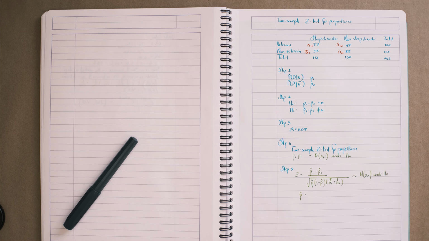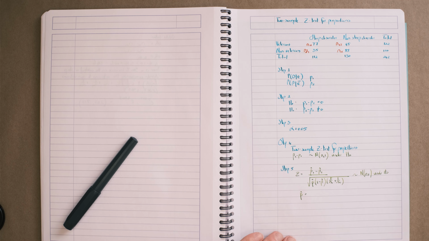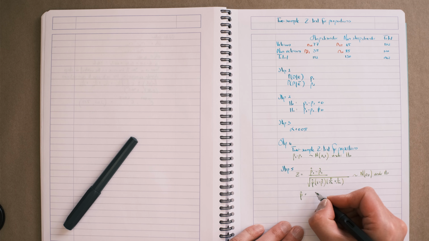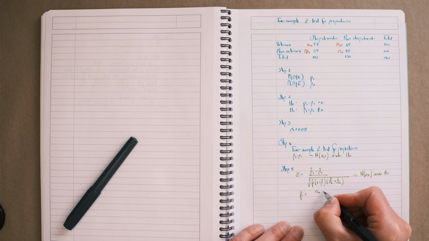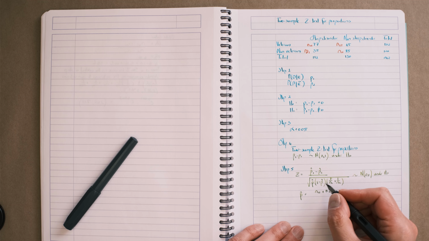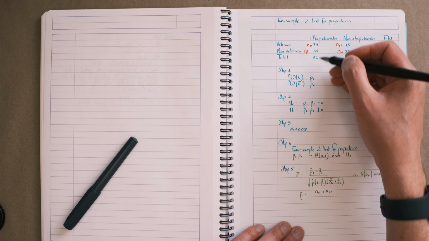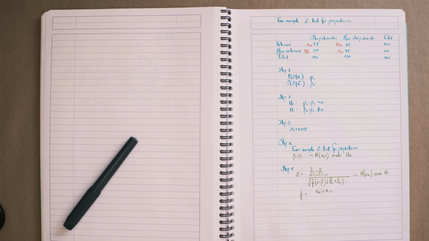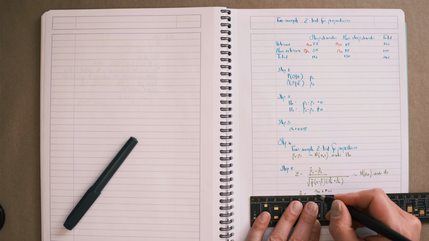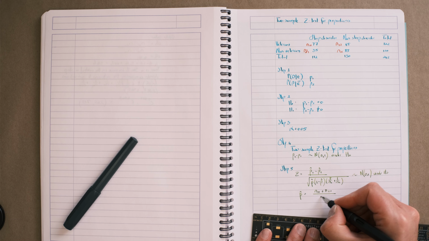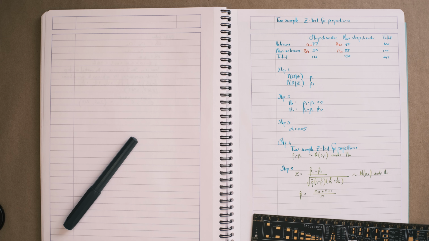In the end, we're going to have n sub 1 1 plus n sub 2 1, so that is n sub plus 1. In other words, everyone who has a sleep disorder, and we're going to divide that by how many people we have in our study.